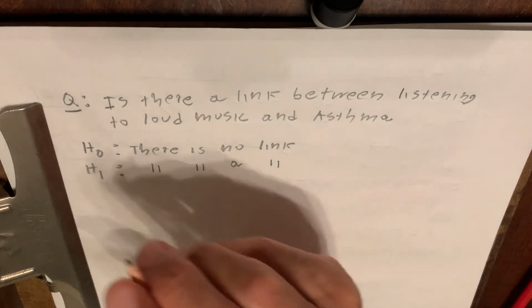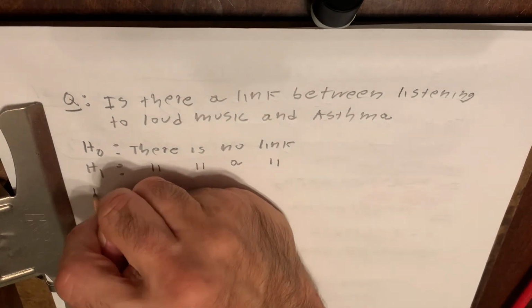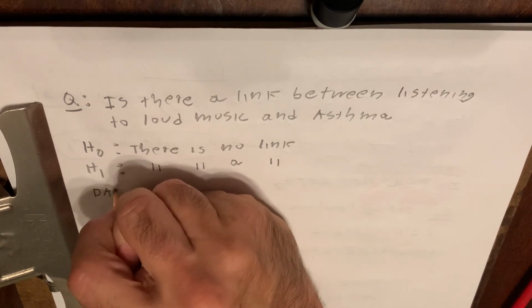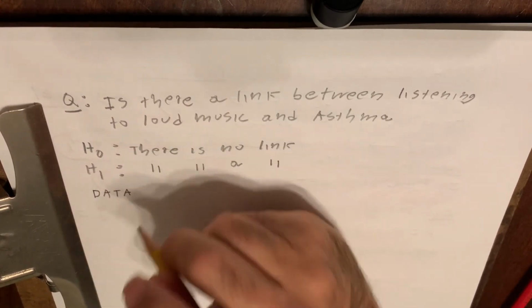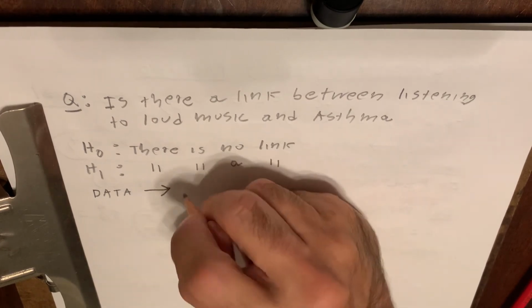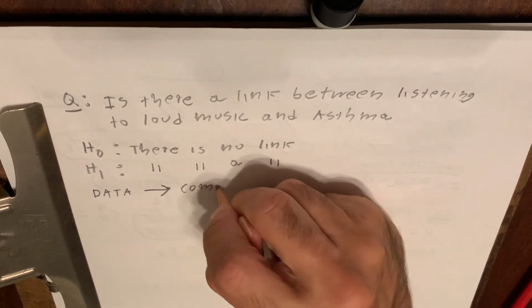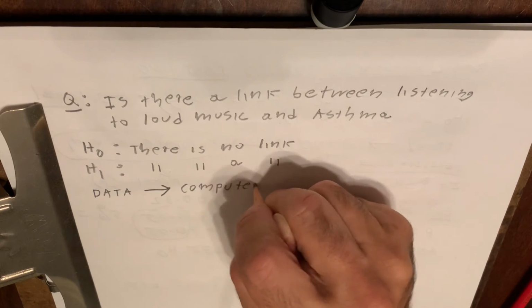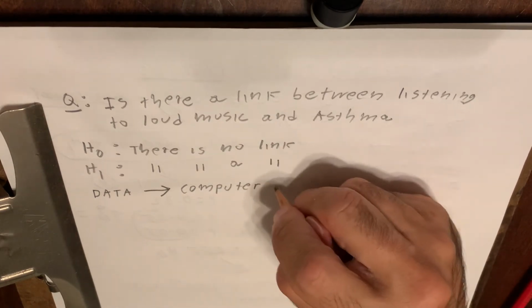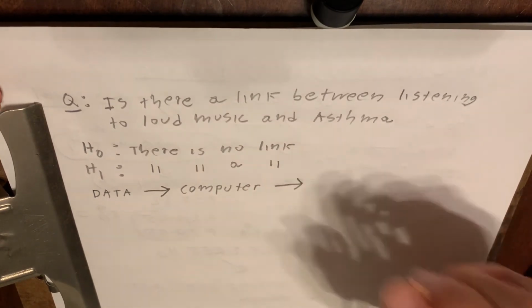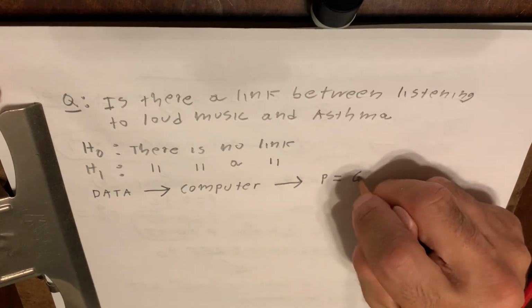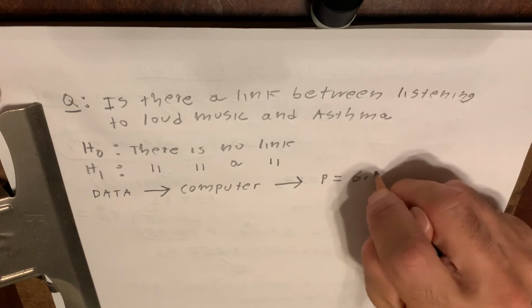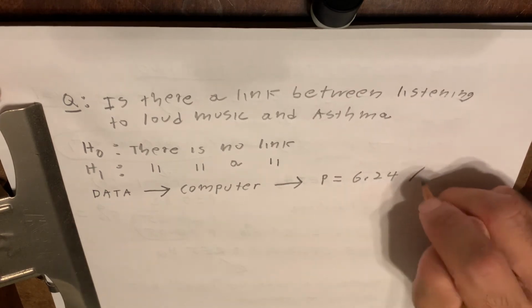And let's say, again, we collect data from a study, and we pipe it into a computer. The computer does the statistical test and spits out a p-value, let's say of 6.24%.